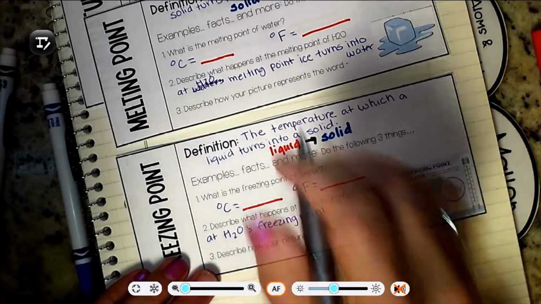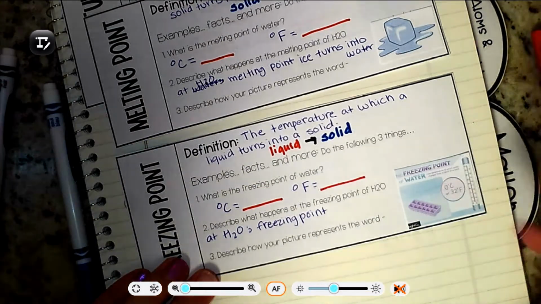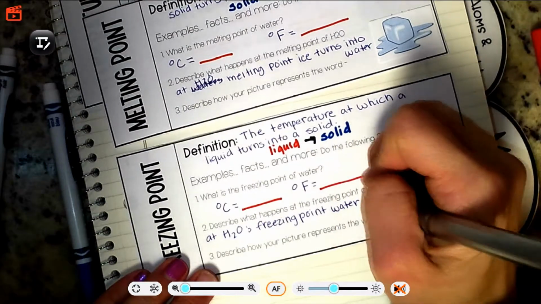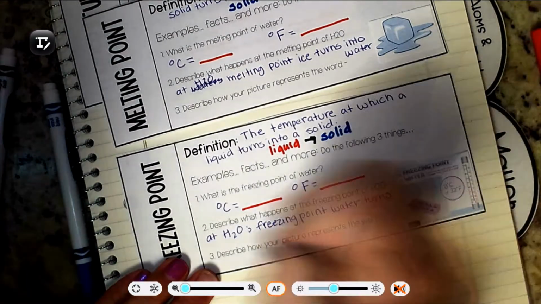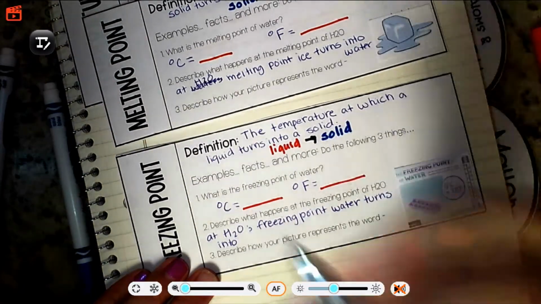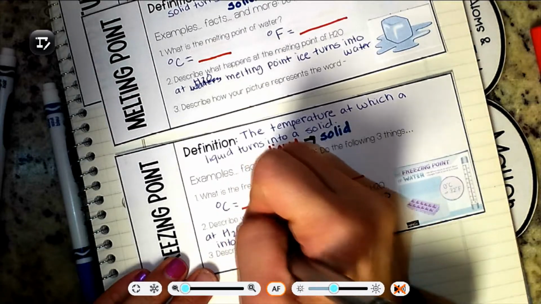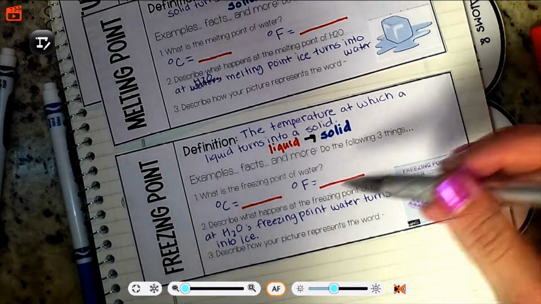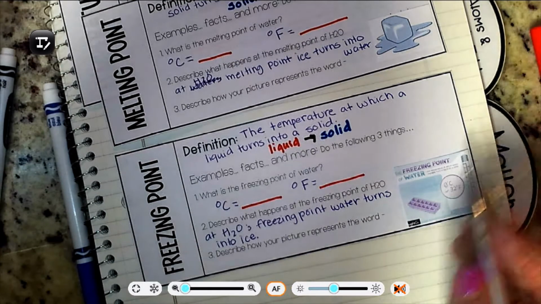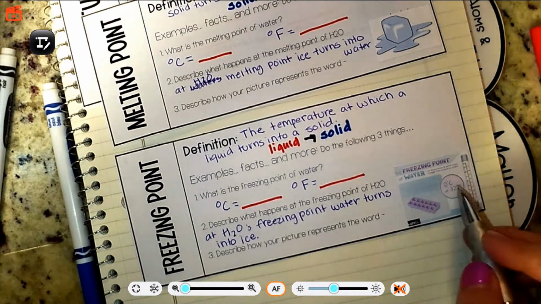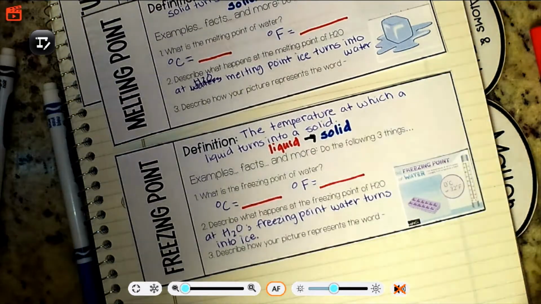Okay, so it starts out as a liquid. What is H2O as a liquid? Water, right. Water turns into a solid. What's solid water called? Ice. Okay, so describe how my picture might represent the word for freezing point. So we've got the freezing point of water, and that says the temperature at which water changes from a liquid to a solid. It's got a couple of degrees there.